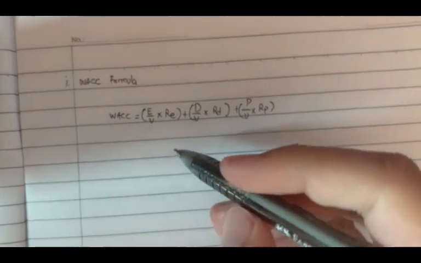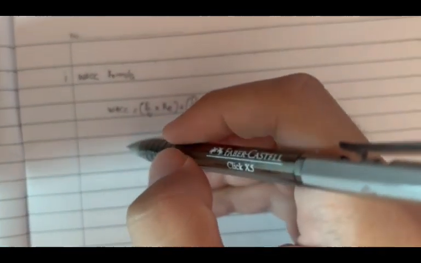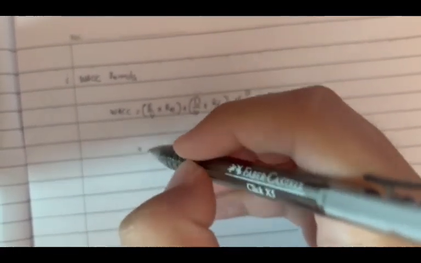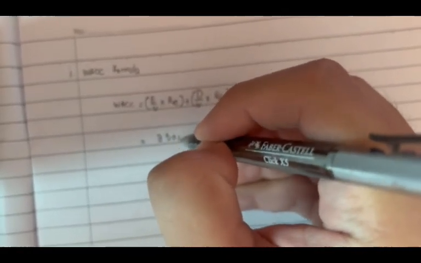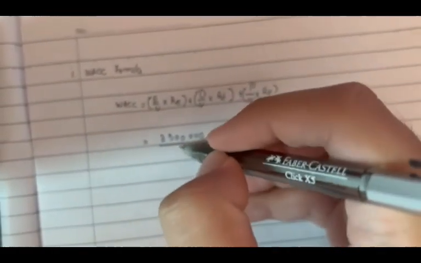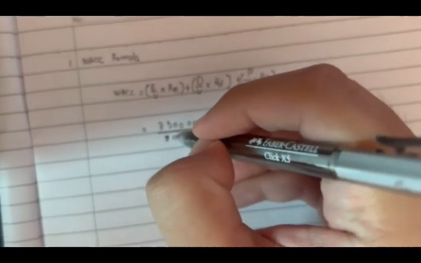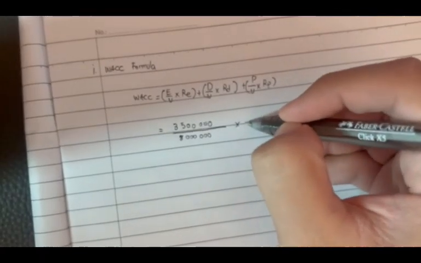Okay, let's move on to part B1, to calculate the WACC. Let's calculate the WACC based on the formula which is already written. So we just insert all the available information. Equity will be 3.5 million, while the value is 8 million, times RE.